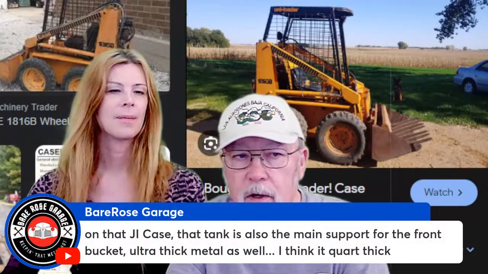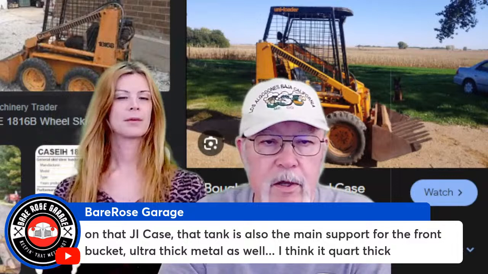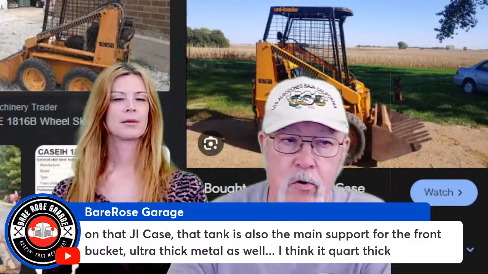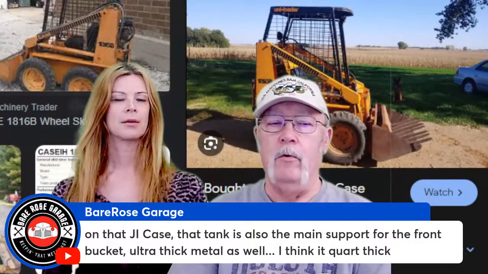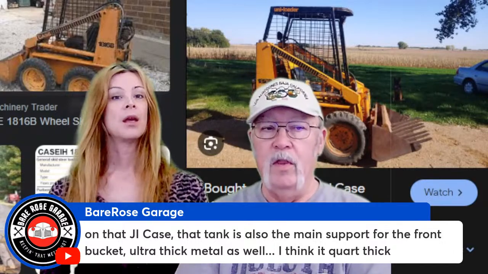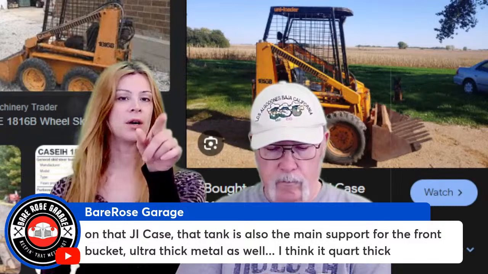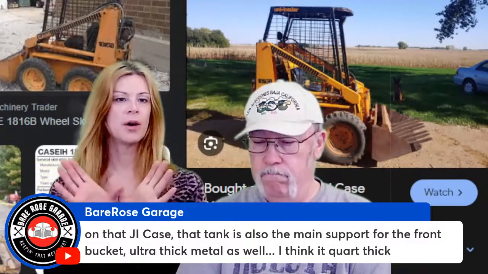It's about to go by. That, because we were talking about that. It's also the main support for the front bucket. That's why it broke. That is exactly why it broke, and it broke at the very bottom, right where the stress would be from lifting the bucket up. And you can see how thick it is, where it wraps around.